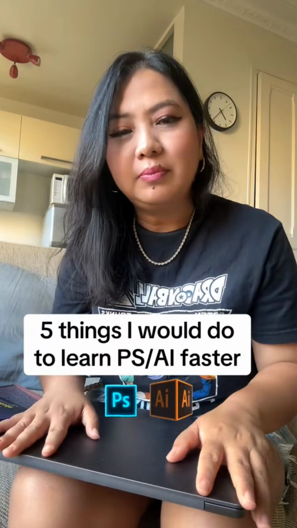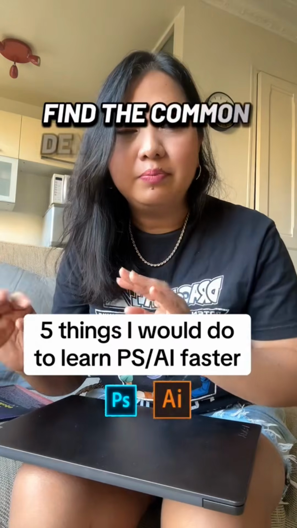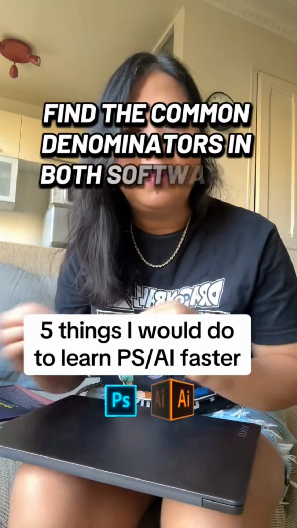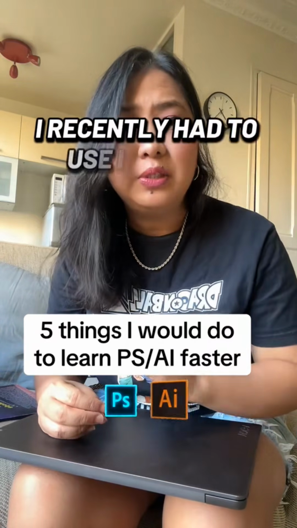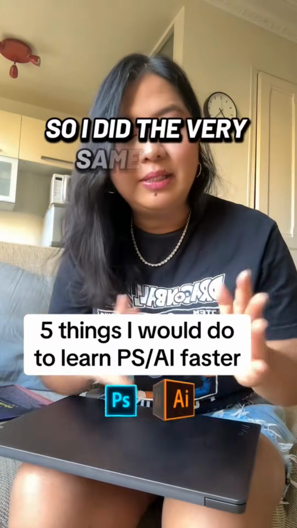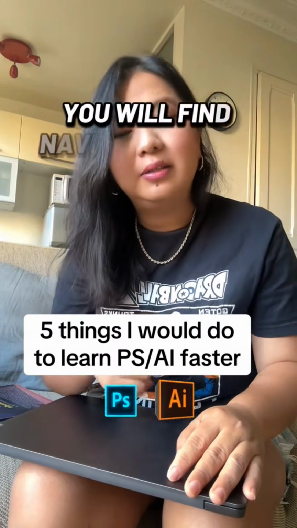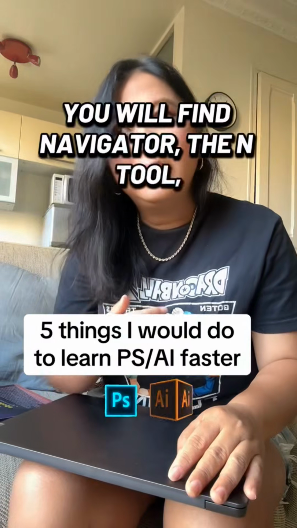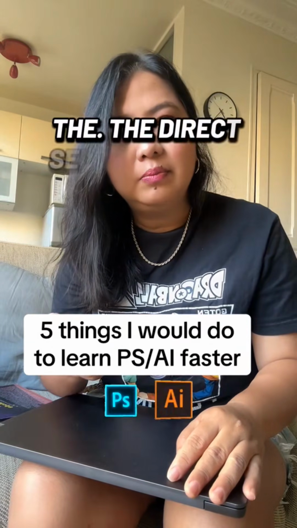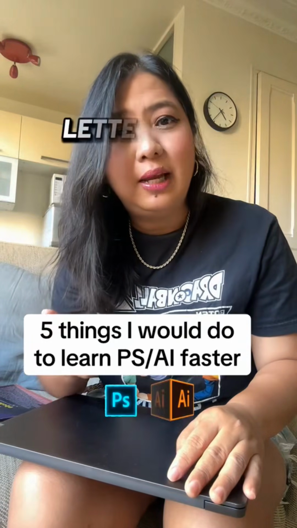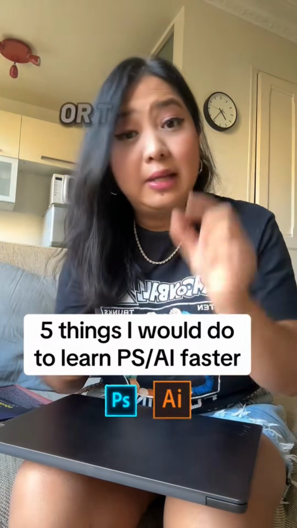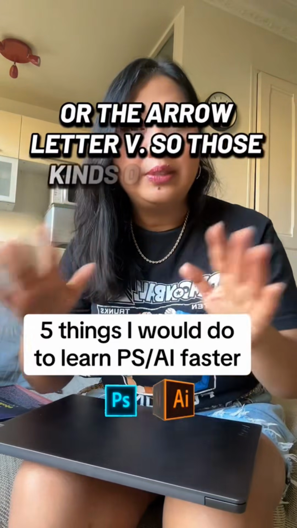Number one, find the common denominators in both softwares. I recently had to use InDesign, so I did the very same thing. So in Photoshop and Illustrator, you will find Navigator, the pen tool, the direct selection tool, letter A, the selection tool or the arrow, letter V. So those kinds of things.